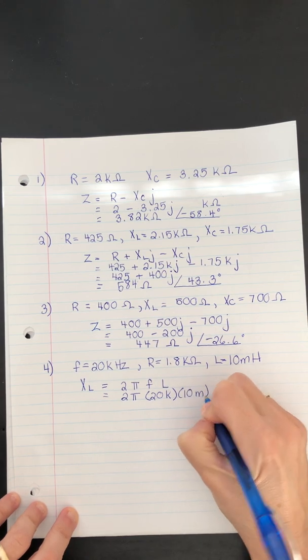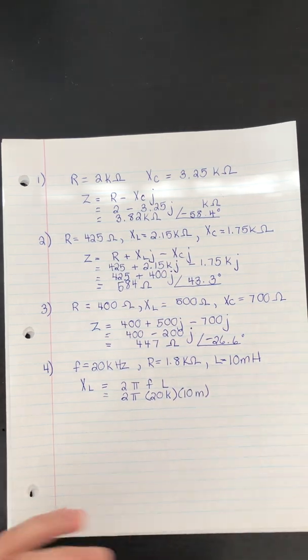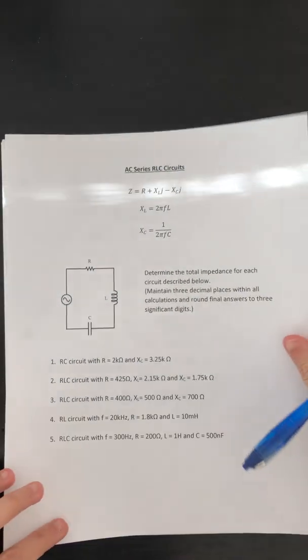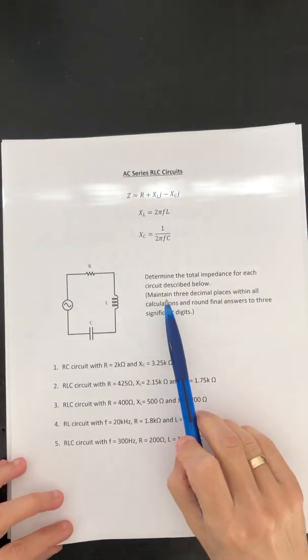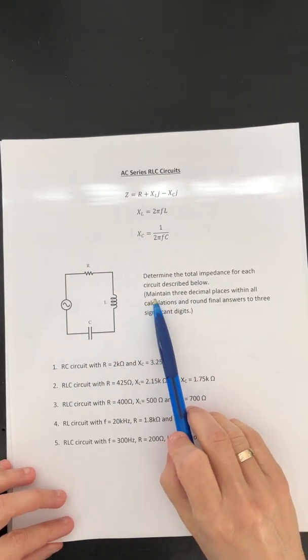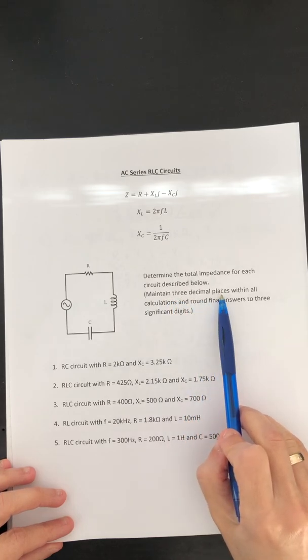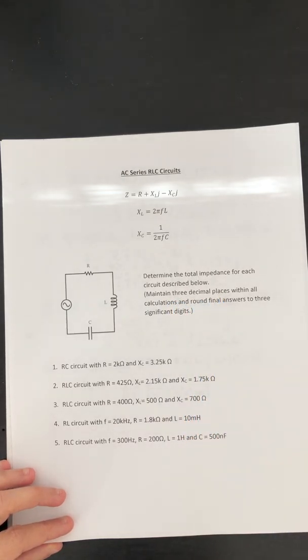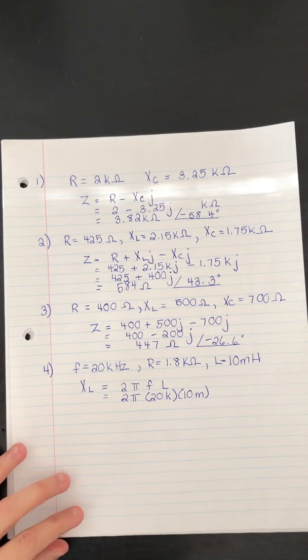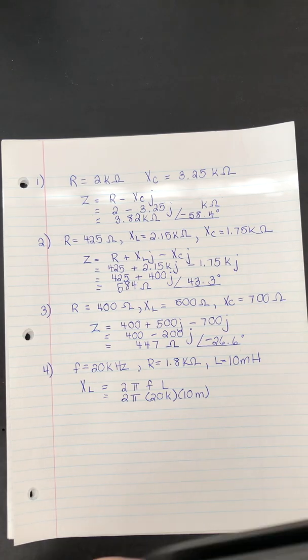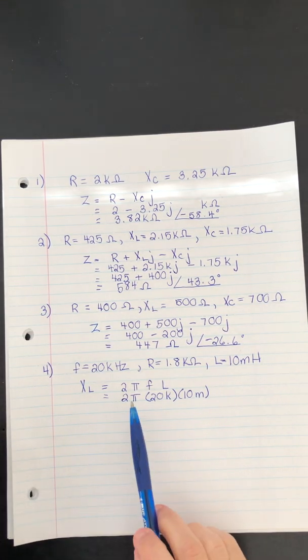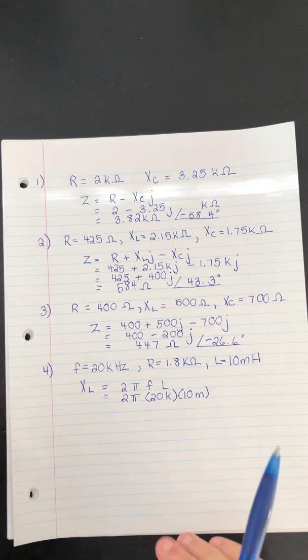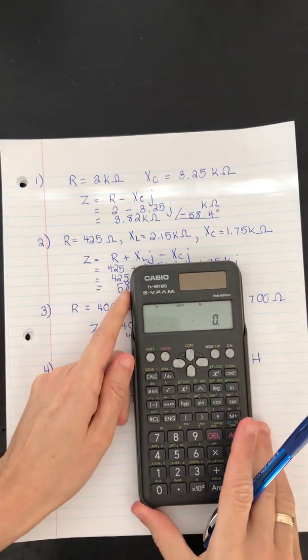So we begin by performing this calculation. Now, I'm going to heed this instruction. I'm going to keep 3 decimal places on this calculation because this is not a final answer. Okay, so I'm going to punch this in the calculator. You make sure you use your pi button, not some approximation here, okay?